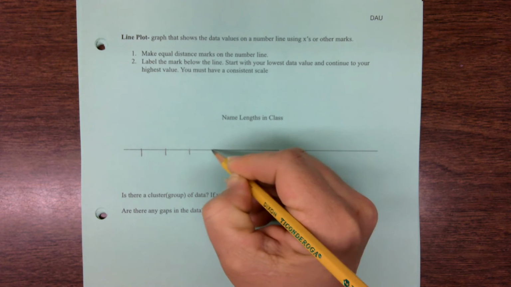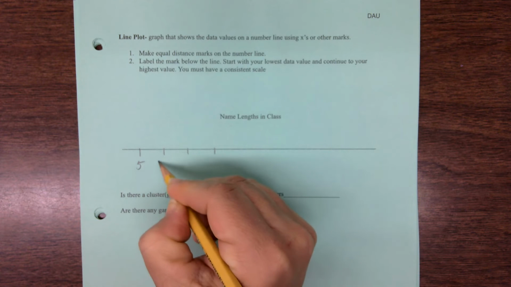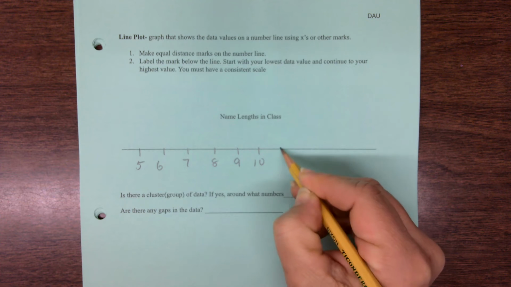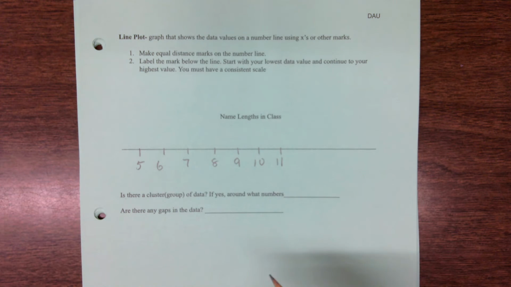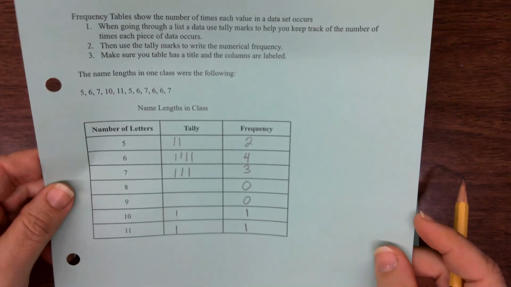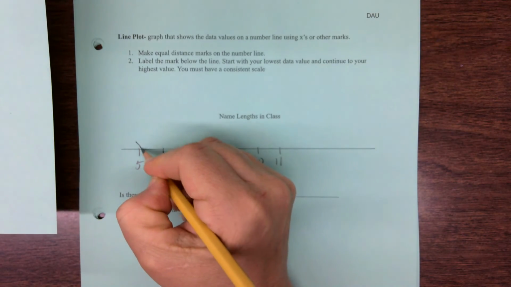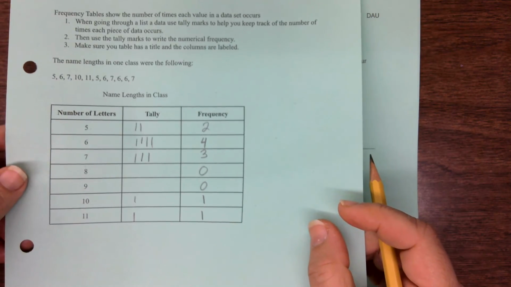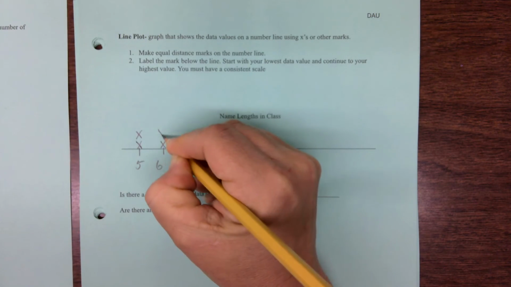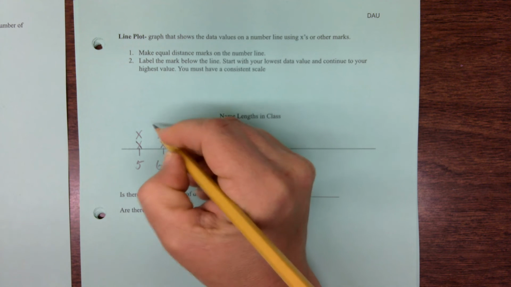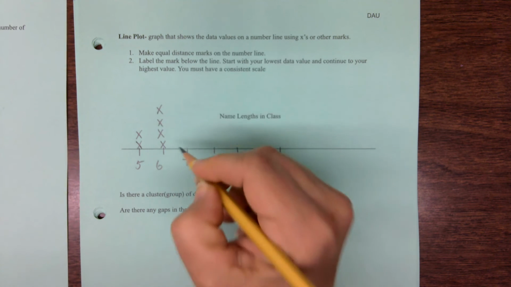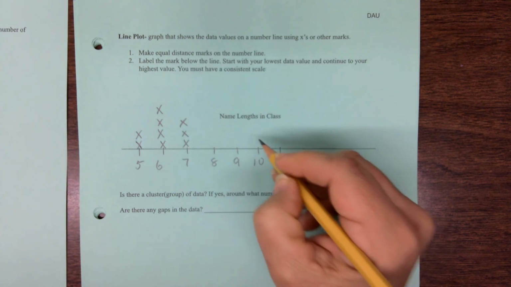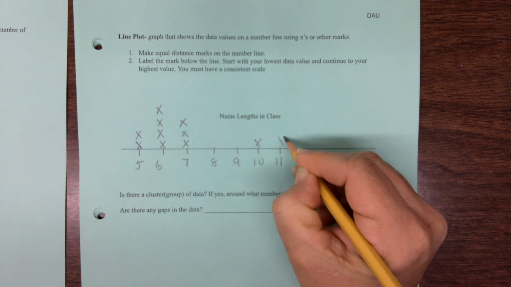So I'm going to make some data marks here. We had started with 5, 6, 7, 8. This is based on the table from the page before. I'm going to look here, and we had 2 5s, so I make 2 X's. Then I had 4 6s. I'm getting the information from here. And I want to line up my first 2 rows as equal as I can. And then I put my next 2. And then again, my first 3 X's should be spaced out pretty evenly. And then I have a 10 and an 11.